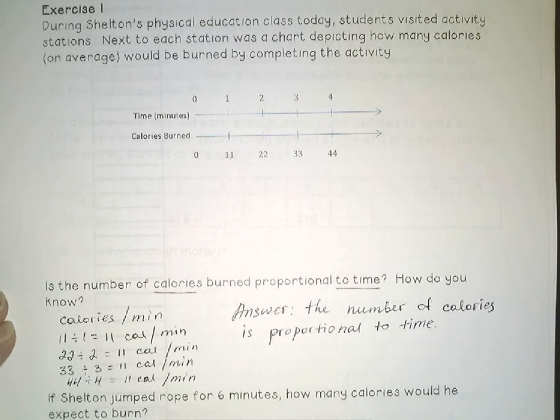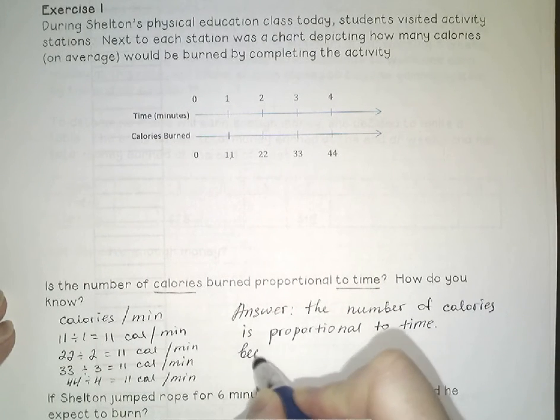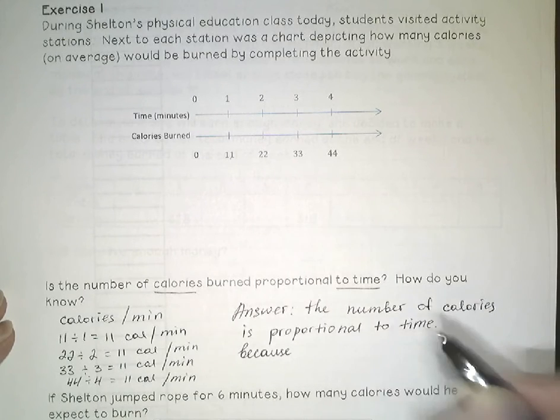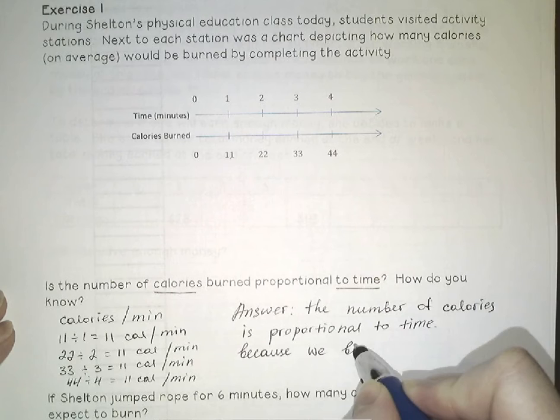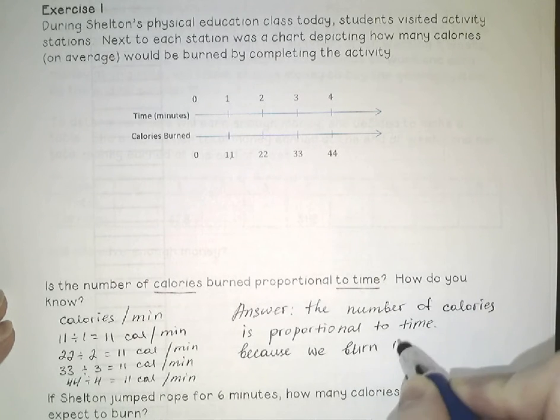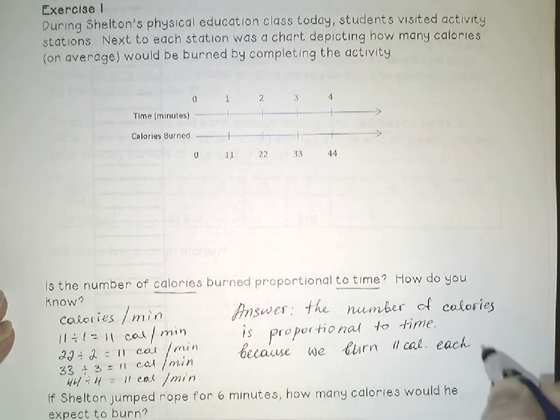Because I did the work here. It's already shown, so I don't need to explain. Or I can say I know because there are 11 calories in each minute of exercise. Because we burn 11 calories each minute.